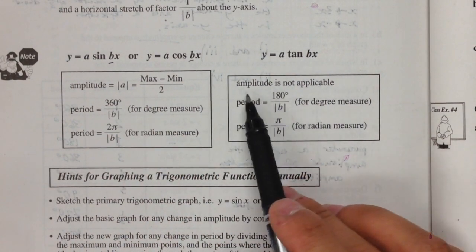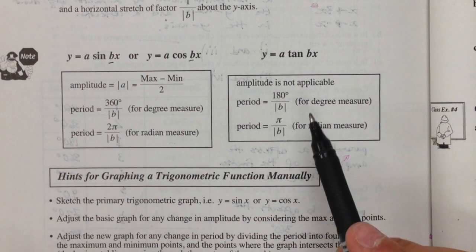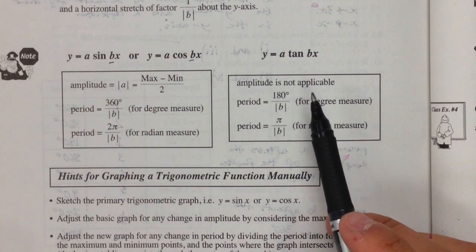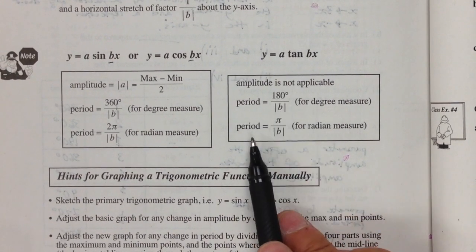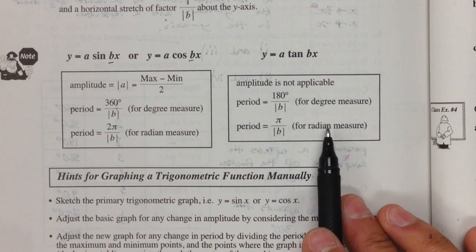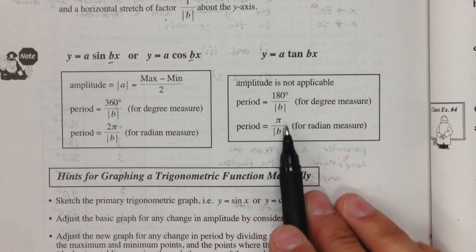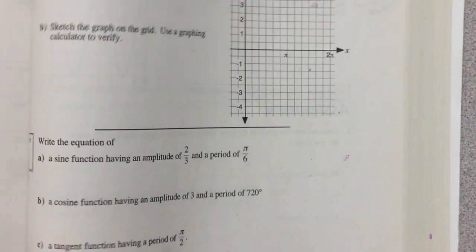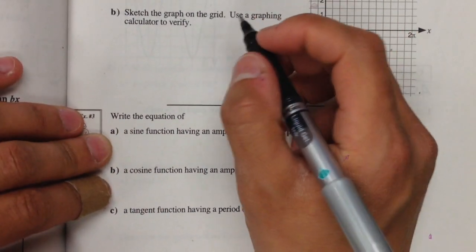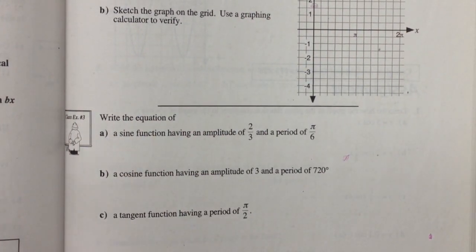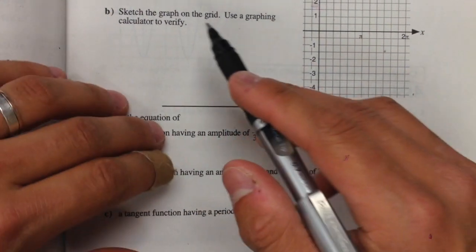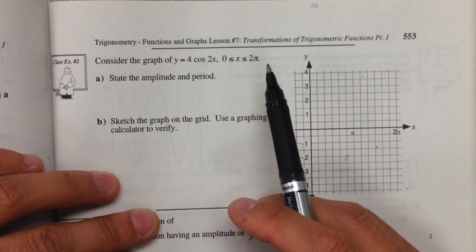When working with tan functions, the amplitude is not applicable because we have infinite values there, right? We're running along our asymptotes. For the periods, for degree and the radian, the measure that we use is 180 degrees and pi, right? These are equal measures. So when we're sketching the graphs, what we want to do is sketch the primary trig ratios, sine or cosine. So if you're doing it manually, sketch those first and think about how those graphs are adjusting in relation to their max and min points. And we're going to look at class example number 2 in order to see how to actually do this.